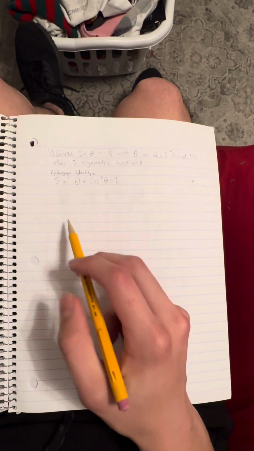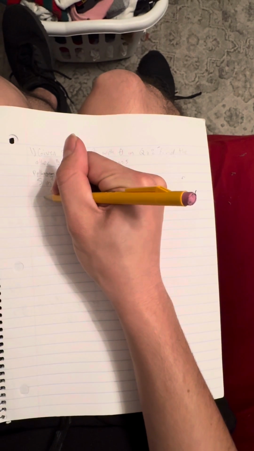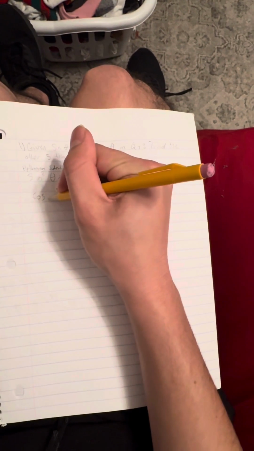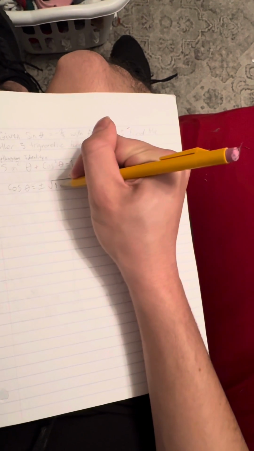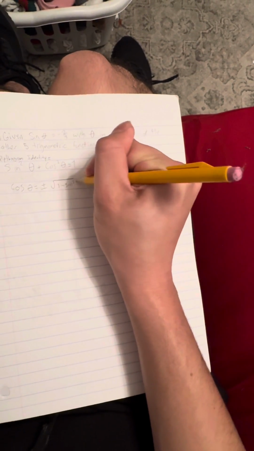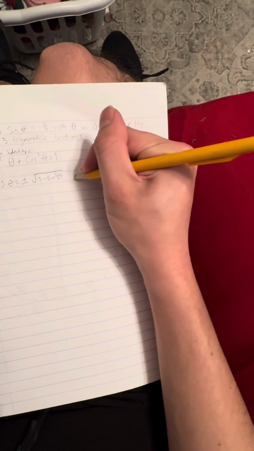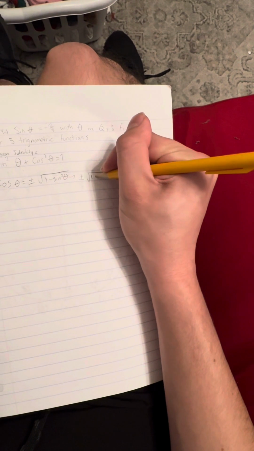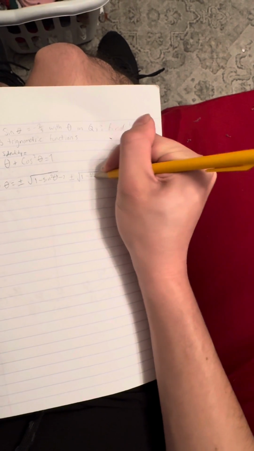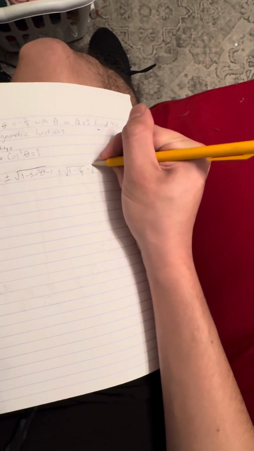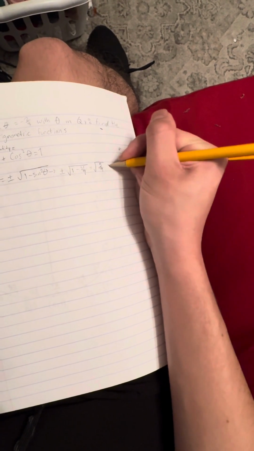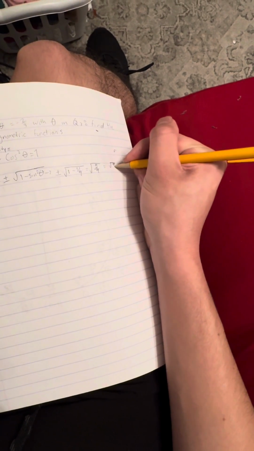Here's our Pythagorean identity. All right, so to start, we are going to use cosine theta is equal to plus or minus the square root of 1 minus sine squared theta. So this will then be plus or minus the square root of 1 minus 4/9, which is equal to the square root of 5/9, equal to square root of 5 over 3.